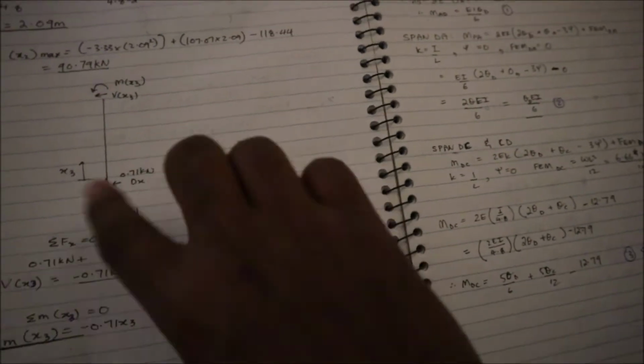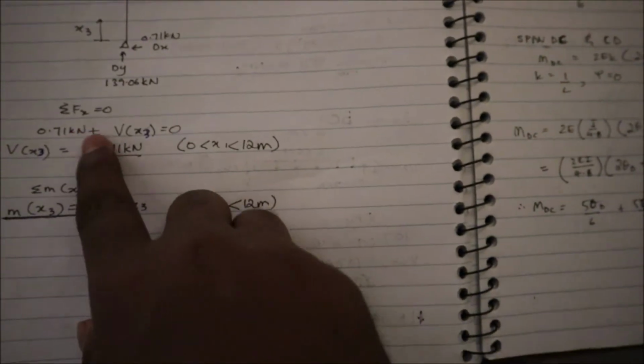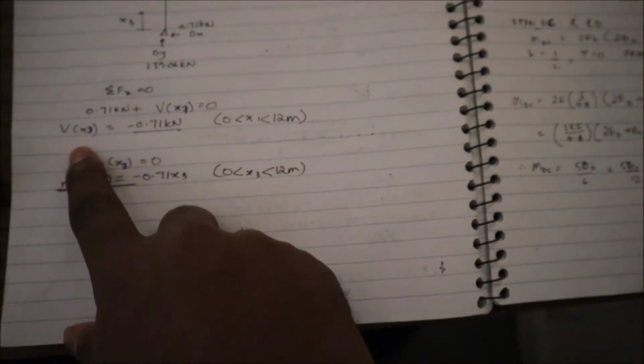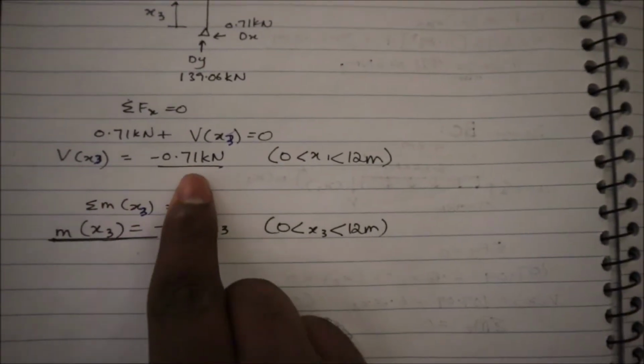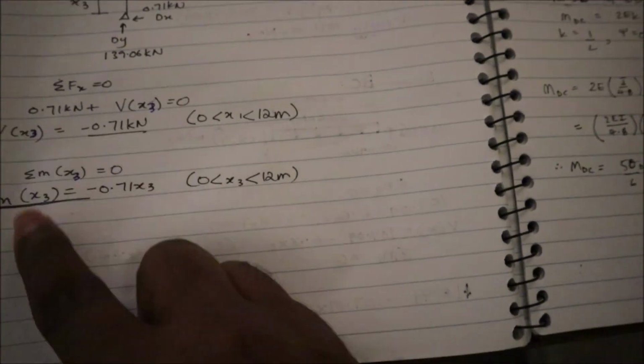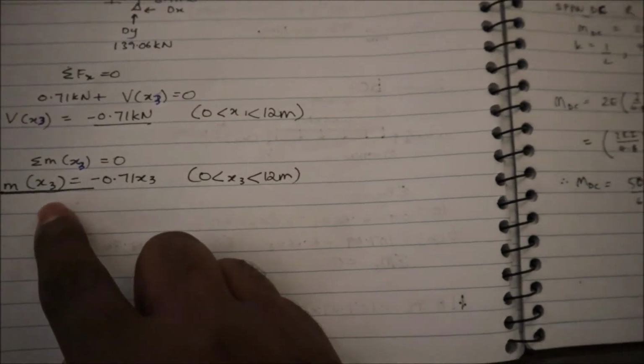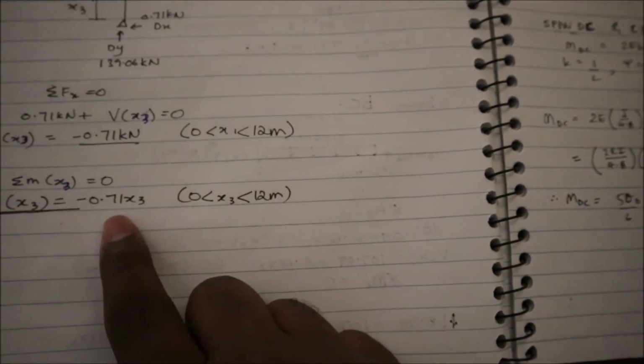column CD, but with this one there are barely any calculations because there's actually no force acting here, so you see a lot of zeros. The force at x3 is going to be negative 0.71 kilonewton, and the internal moment here is going to be negative 0.1 x3. So that's all done for the force method.